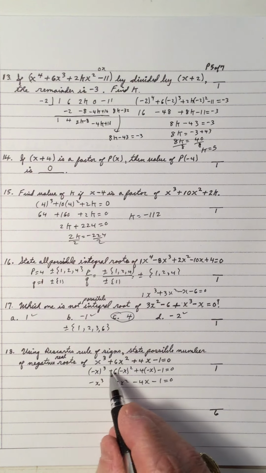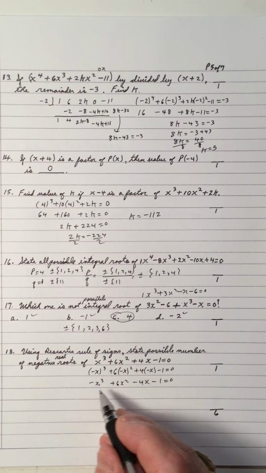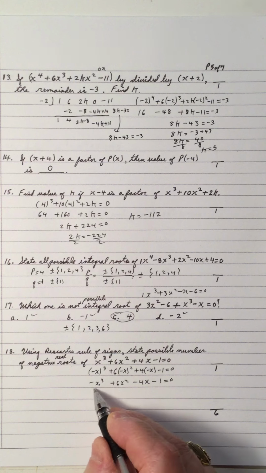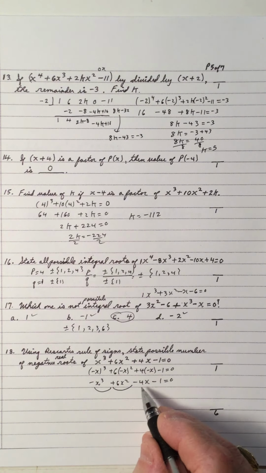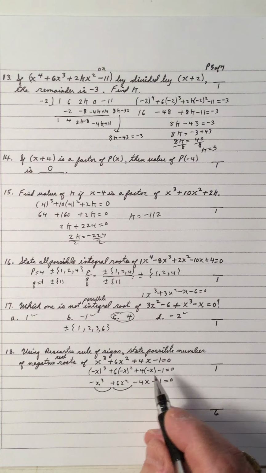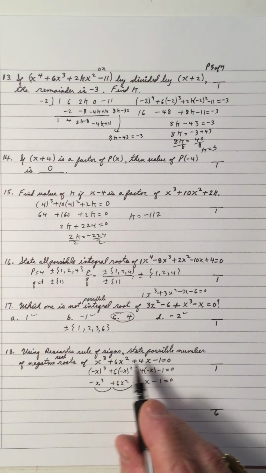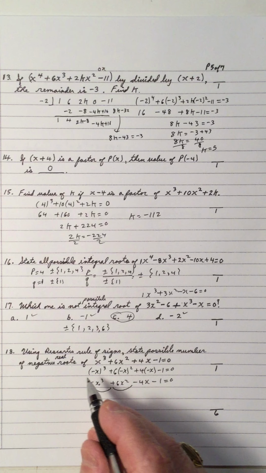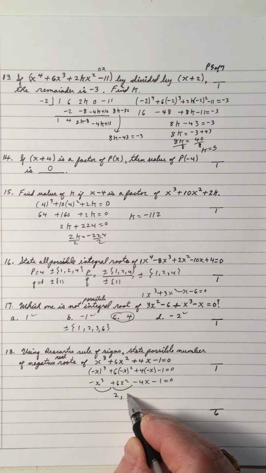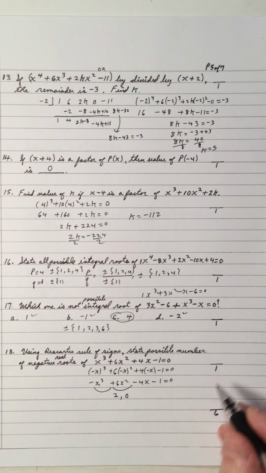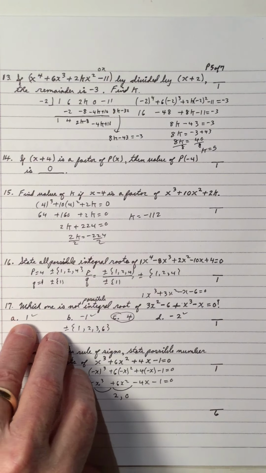Putting a negative x in and working out the powers, this is a negative, that's a positive, so that's one change. That's a positive to a negative, that's another change. Negative to a negative is not a change. So for the number of possible negative real roots, I got 2 changes, or I could have 0 changes. So if you got 2 and 0, give yourself a mark. 6 for that page.